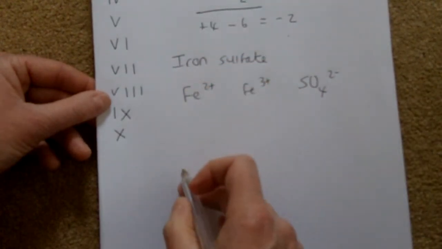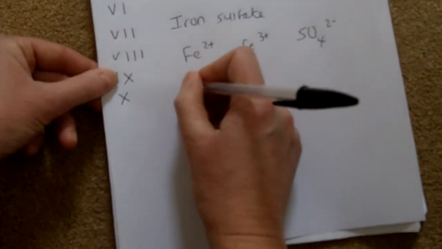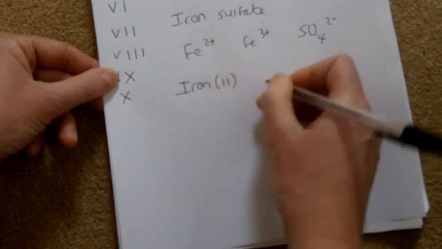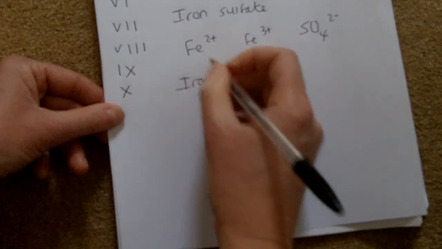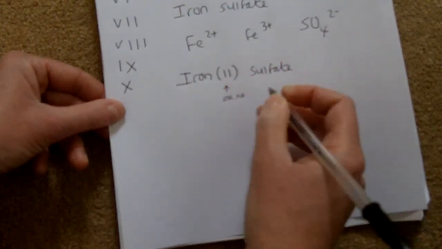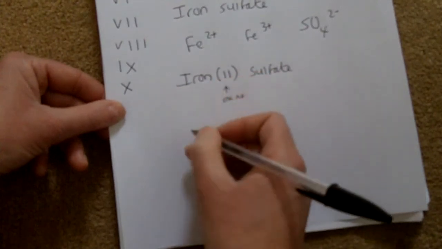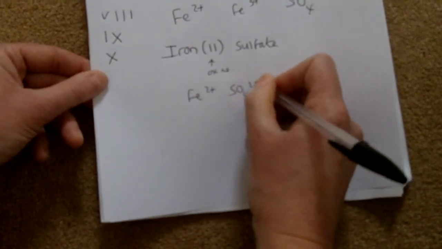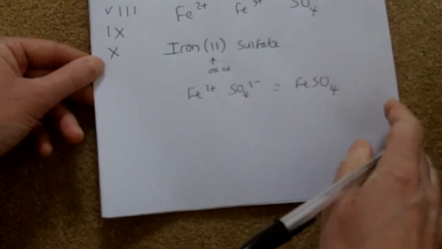So we need to make it clear. First, I'm talking about iron(II) sulfate. The Roman numeral tells you the oxidation number of whatever it comes after. So I know that's Fe2+, and sulfate 2-, I put them together, and the formula is FeSO4.